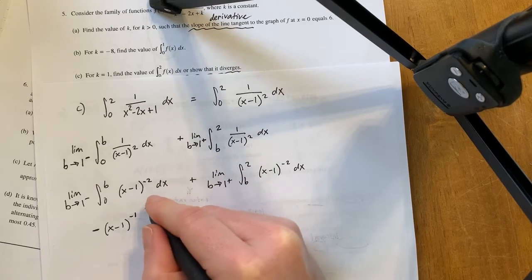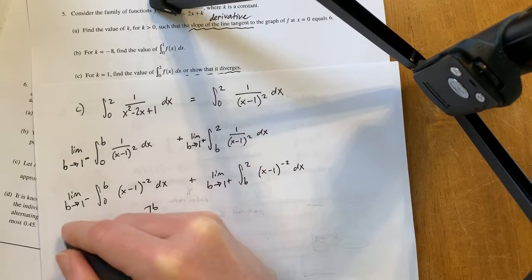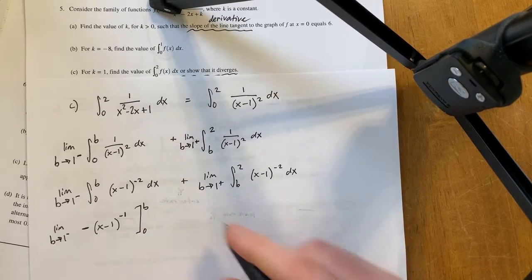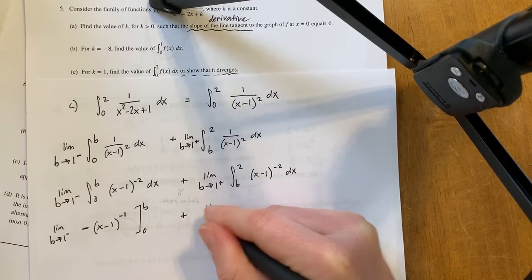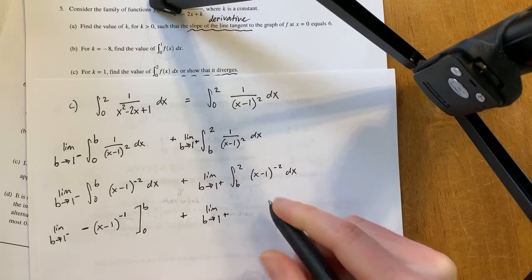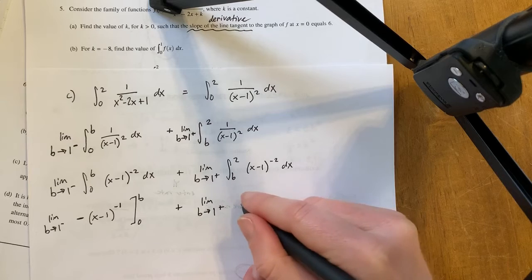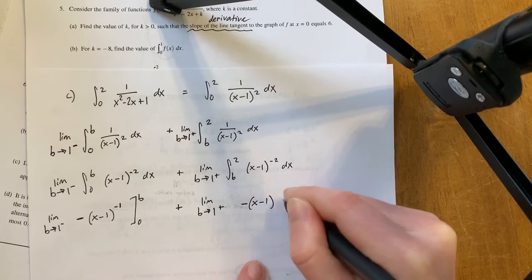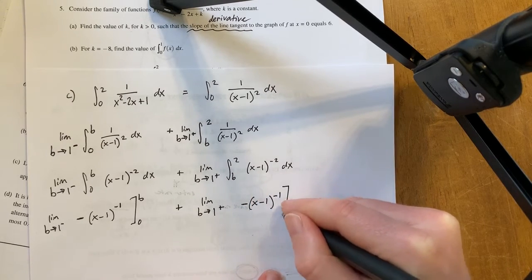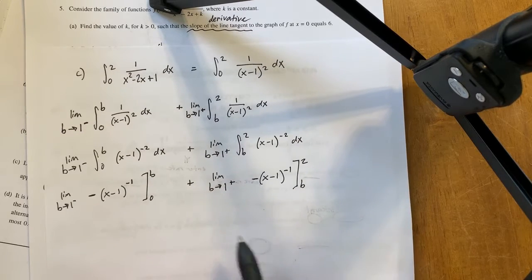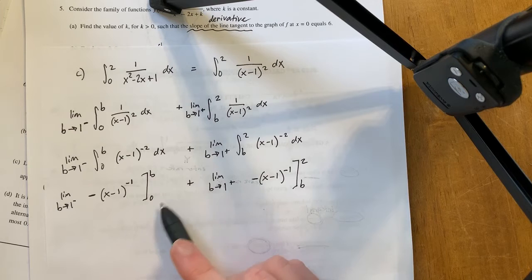And then that's going to go from 0 to b, and we're still dealing with the limit as b goes to 1 from the left. Plus the limit as b goes to 1 from the right. Hey, it's the same exact equation, so I don't have to do my reverse chain rule twice, or I don't have to really think about it. I can just write it down. So now I need to plug in my bounds.